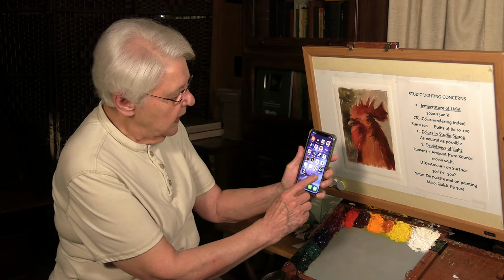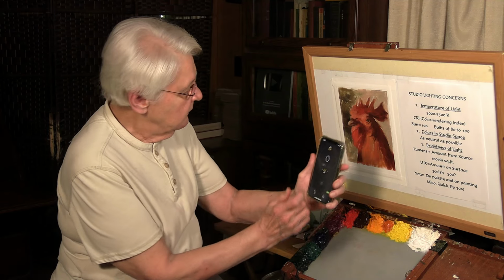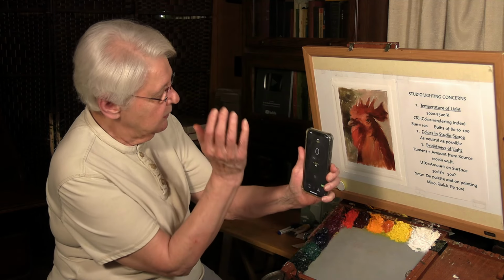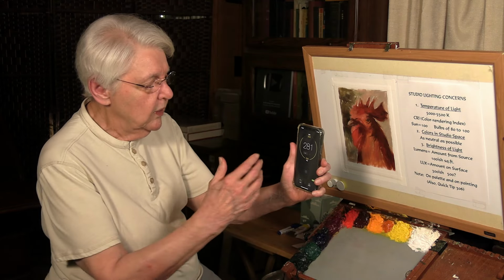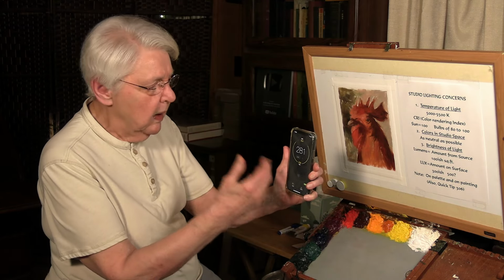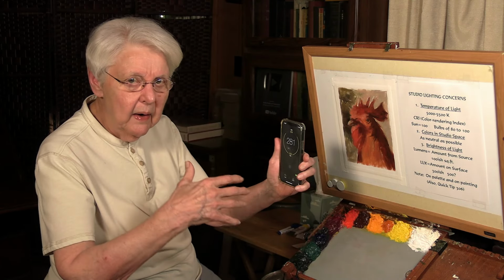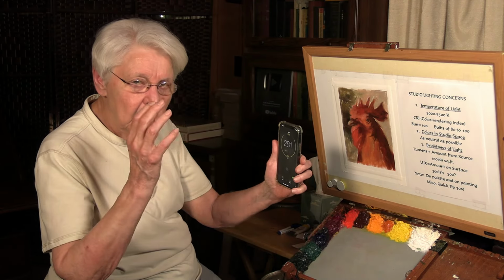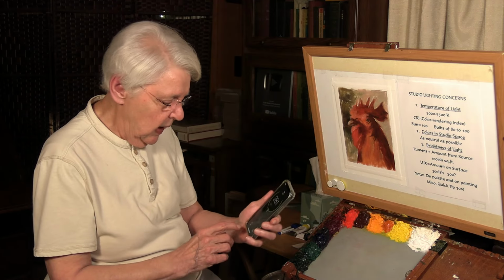And so you can see how that works. I've got this light meter on my phone, and for the amount of light that's reflecting off that surface, I can read it. I've got 281, which is fine. Somewhere around 280 to 320 is almost ideal to not get your paintings either too dark or too light.